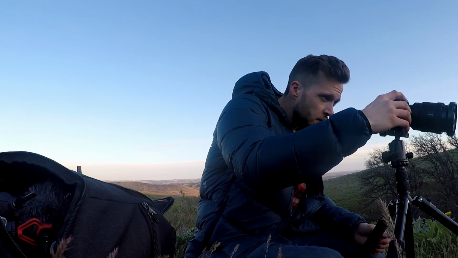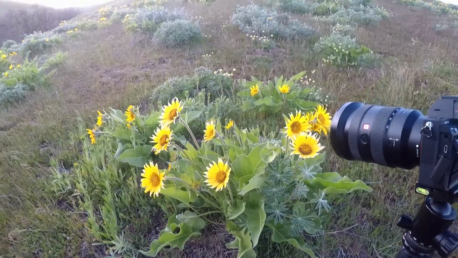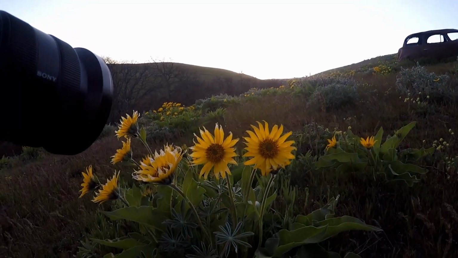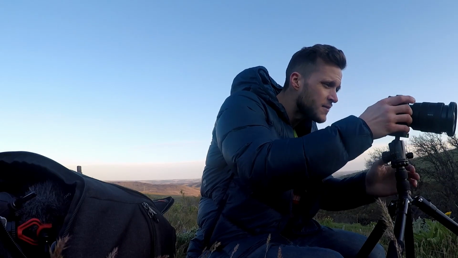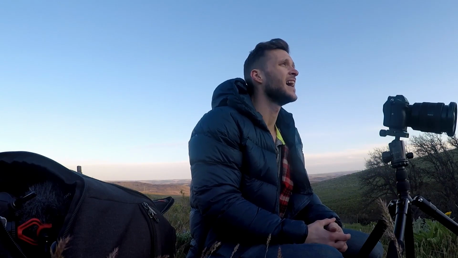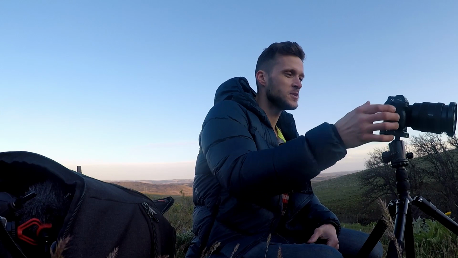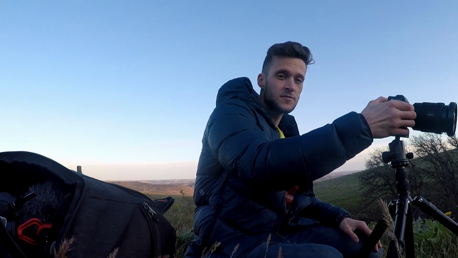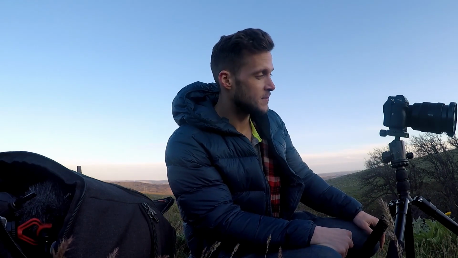Kind of playing around with focus stacking because these flowers are moving and it's just a bluebird sky. Who knows? I don't know what's gonna happen. I have no say, no control. My luck is dying. I wish I had something in the sky to just light up, but there is nothing. That's the luck of the draw. So this photo is not gonna be the greatest. I'll be the first to admit that.